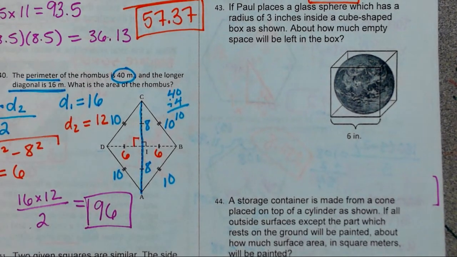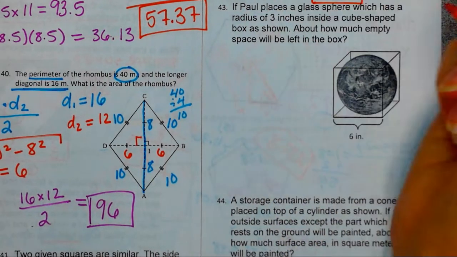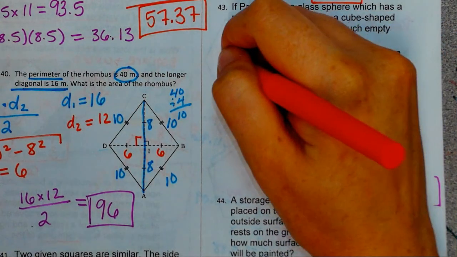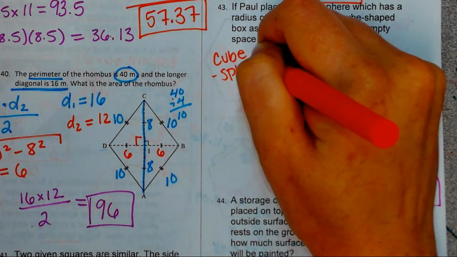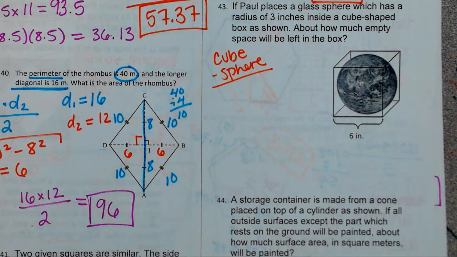Next. If Paul places a glass sphere which has a radius of 3 inches inside a cube-shaped box as shown, how much empty space will be left in the box? Okay. We had this, it was a test problem, so you got to take the volume of the cube and subtract the volume of the sphere, and that gives you what's left.